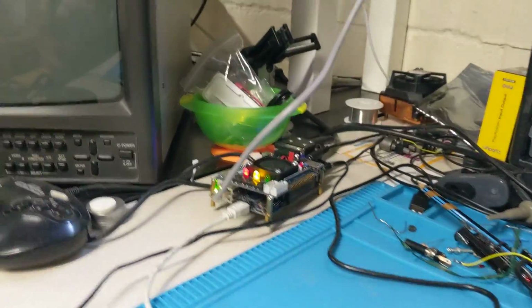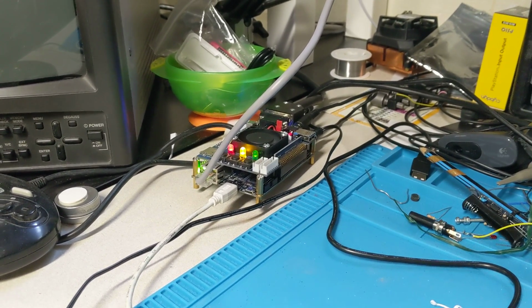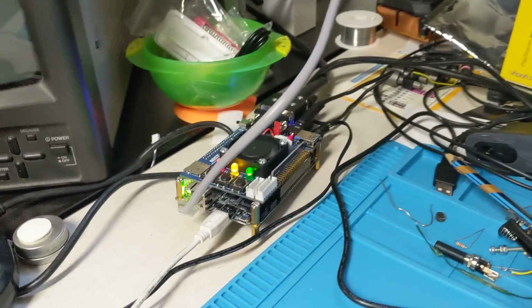Okay, so I just wanted to demo a little thing that I've just been playing with, and I think is pretty cool. It still needs a little bit of work, but it's well on its way. I just wanted to show the Mister.